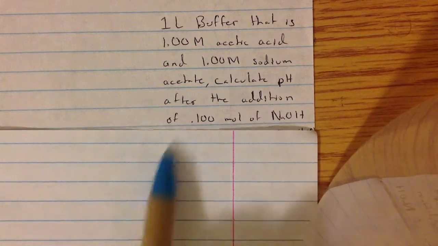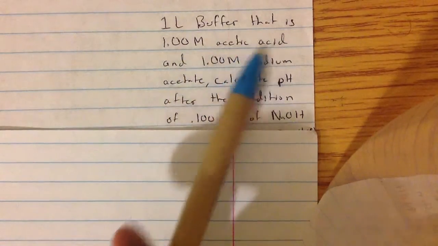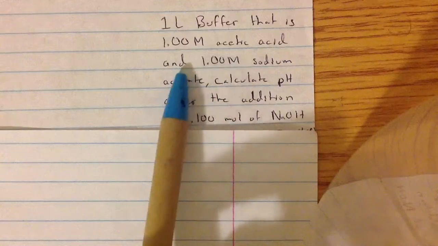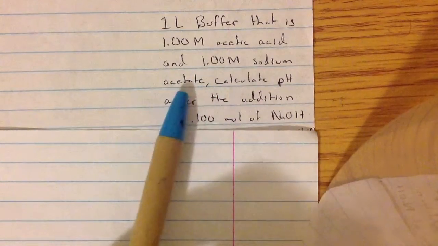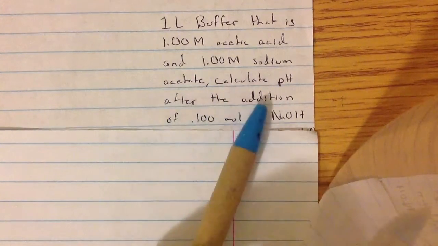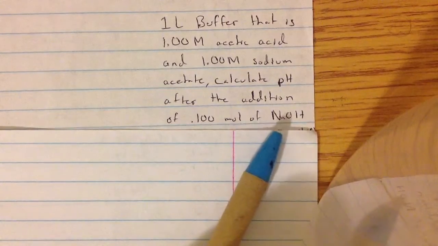So this is the question. There's 1 liter buffer solution that is 1 molarity acetic acid and 1 molarity of sodium acetate. Calculate pH after the addition of 0.1 moles of NaOH.